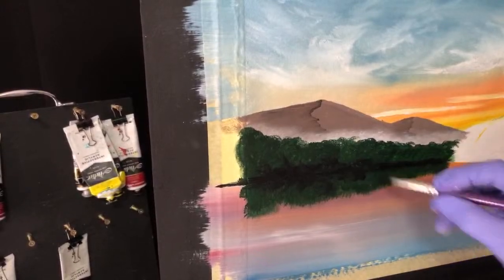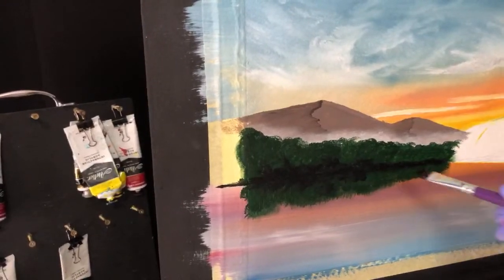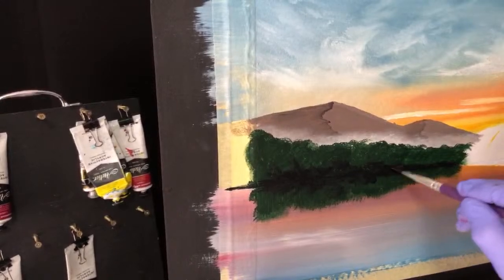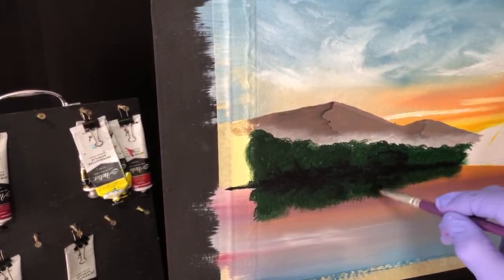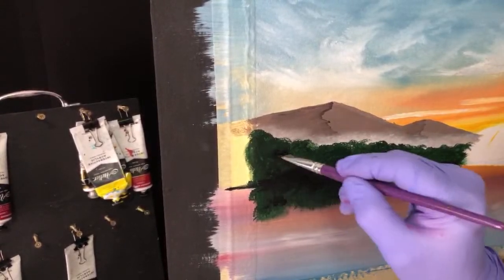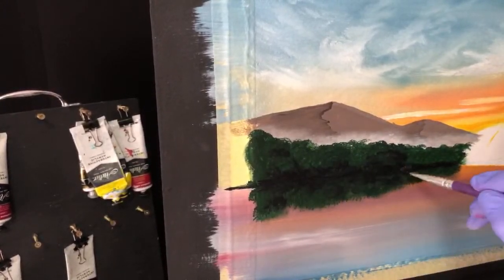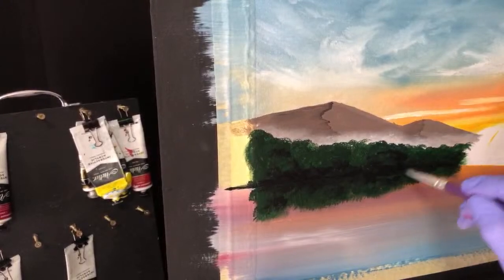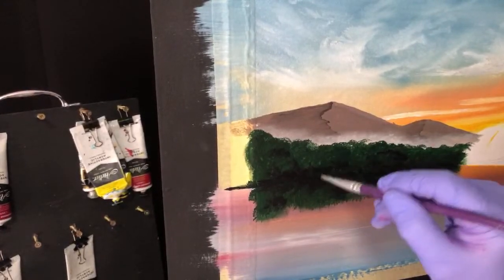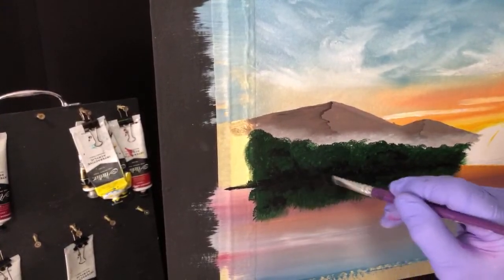So we're getting all this darker value right into this darker green here. And get some up there if you want, copy it down in the reflection there. And you're just scrumbling it, making it blurry. There we go.